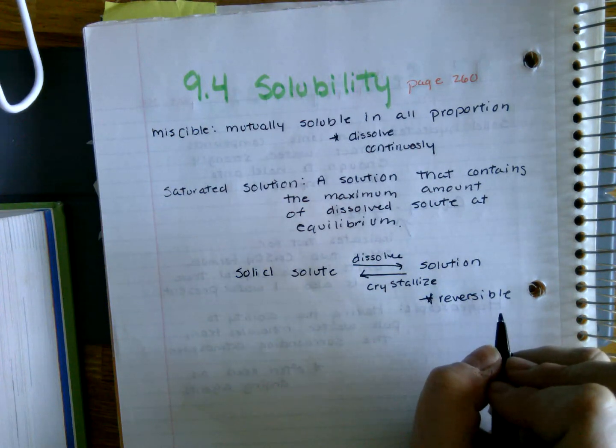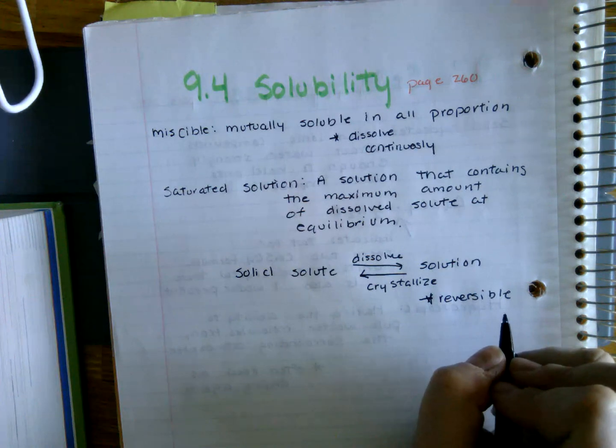The maximum amount of solute that will dissolve in a given amount of solvent at a given temperature, usually expressed in grams per 100 milliliters, is called a substance's solubility.